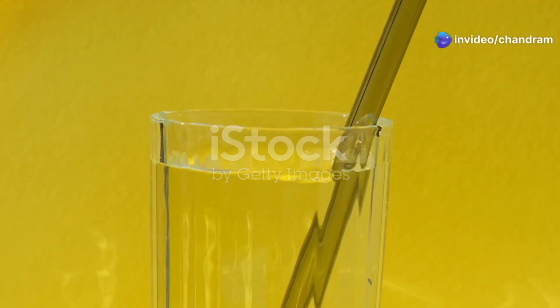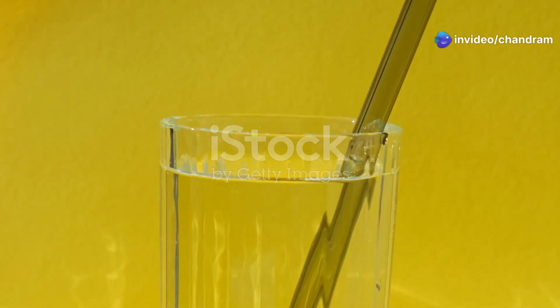Hey there, science fans! Have you ever wondered why a straw in a glass of water looks broken? It's not magic, but a fascinating trick of light called refraction. When light passes from one medium to another, like air to water, it bends. This bending causes the straw to appear disjointed at the waterline.